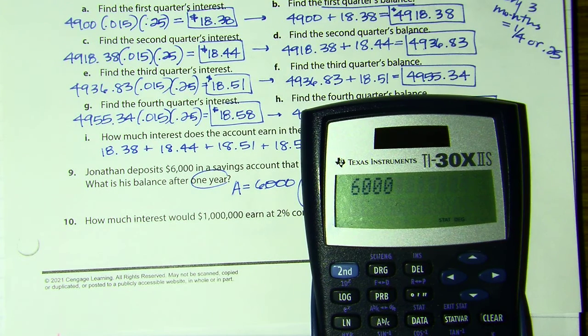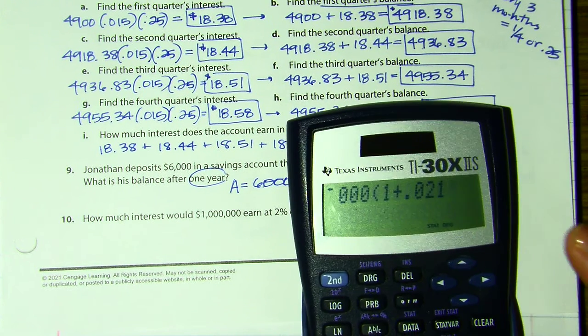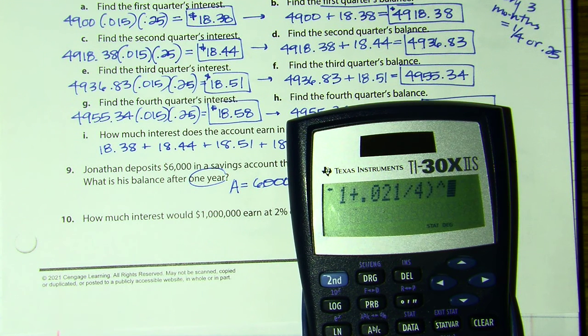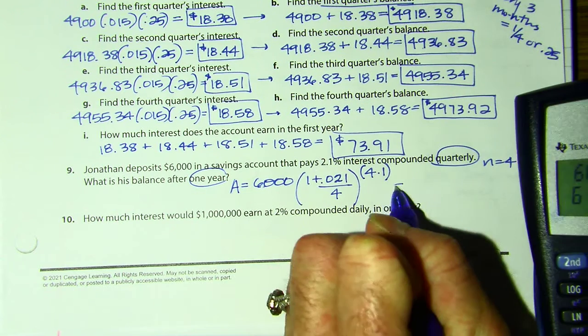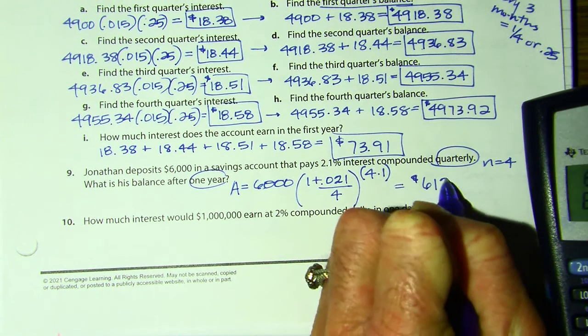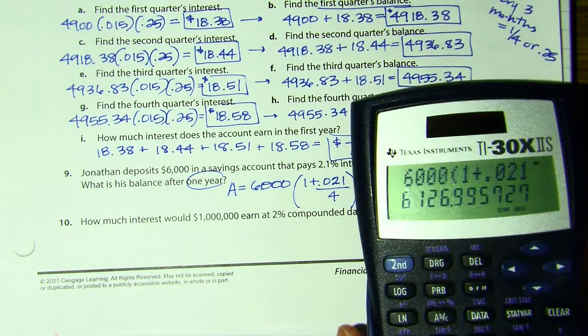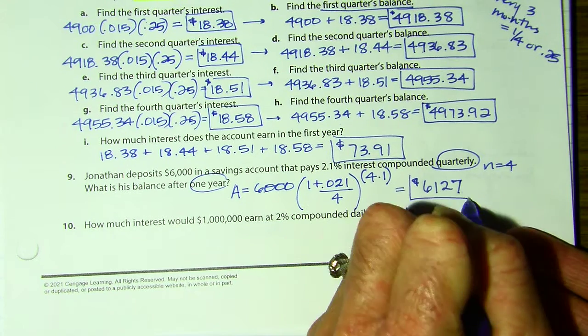6,000 parentheses 1 plus our rate 0.021 divided by 4, and then you have to use the arrow up, the exponent button, and 4 times 1 is 4, and that gives me a total of 6,100 and I'm just going to round to $27 because it's 99 cents. Okay, and so that is the answer there.